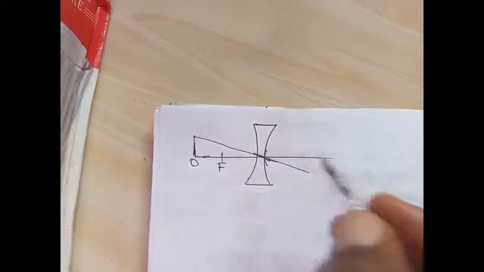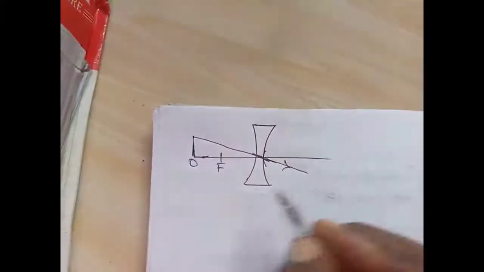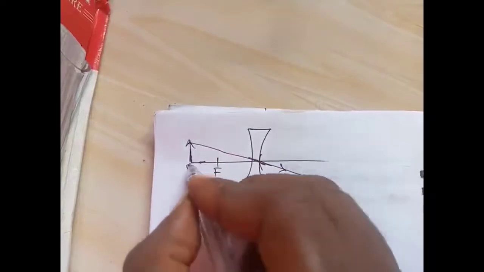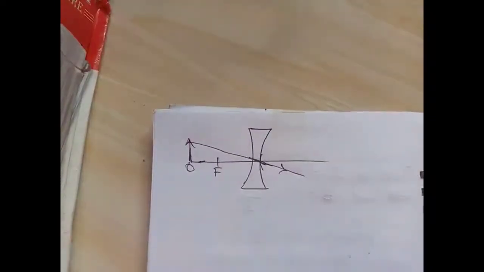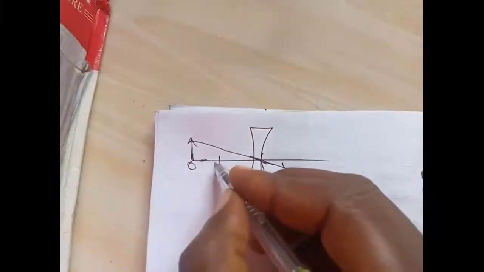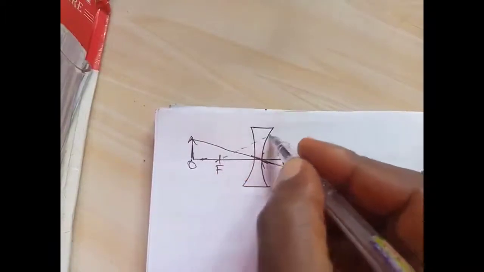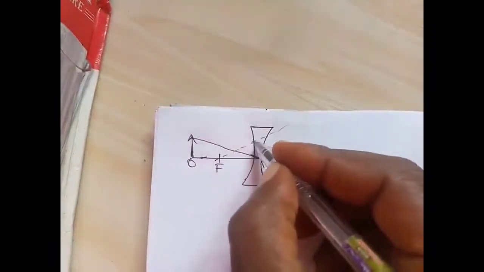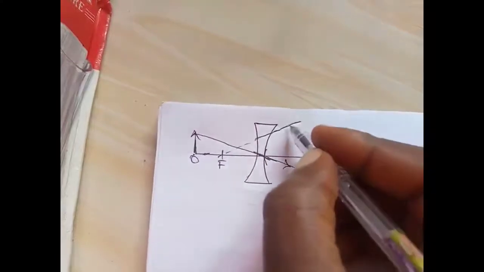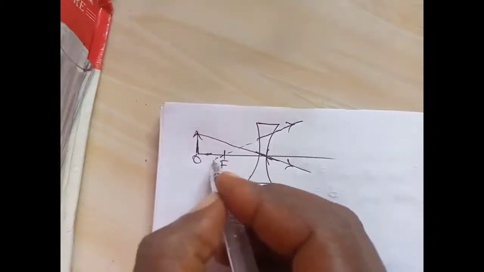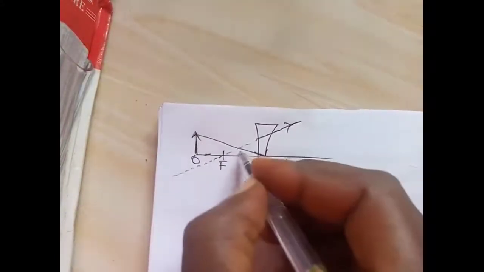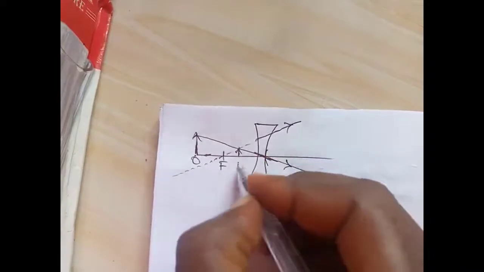moves from the middle, passes in this direction, then light from here goes here, and so here is where the image is formed.